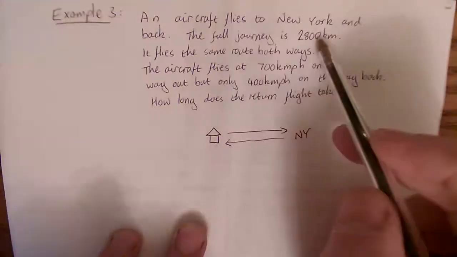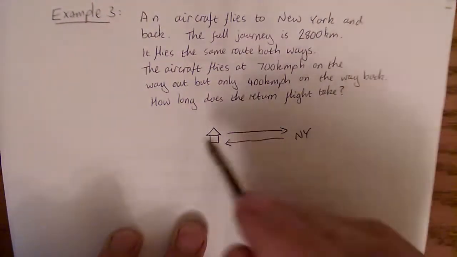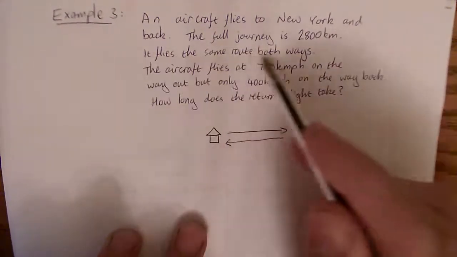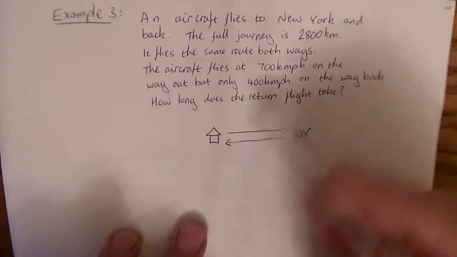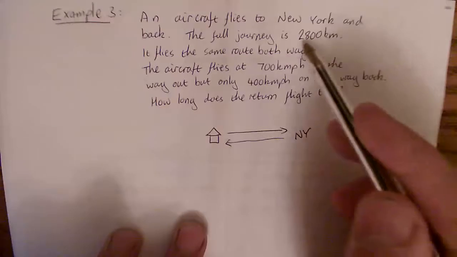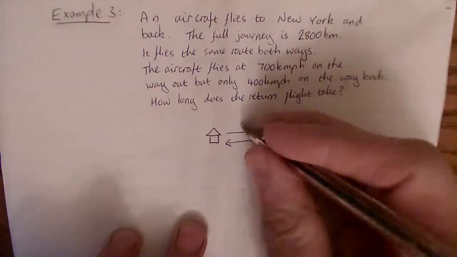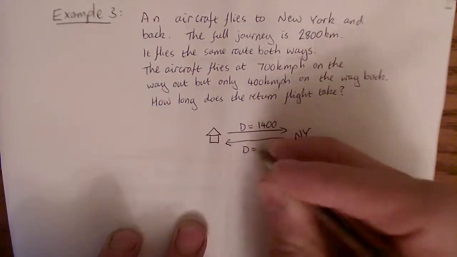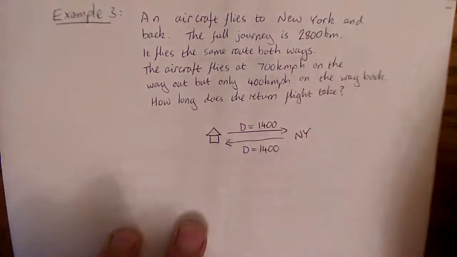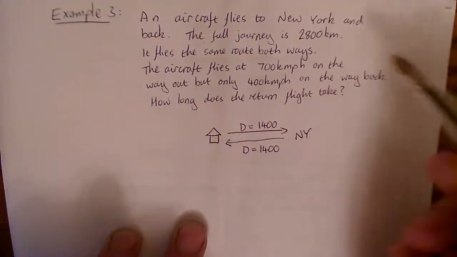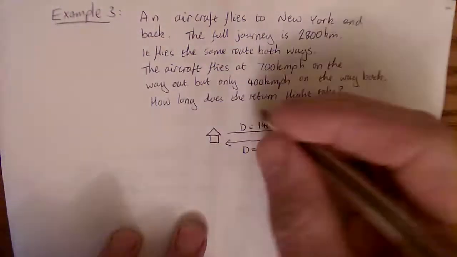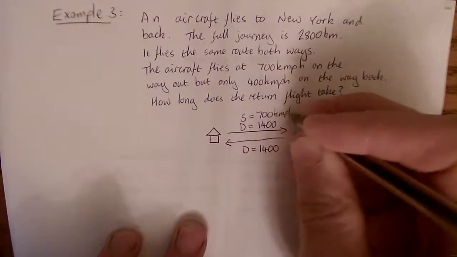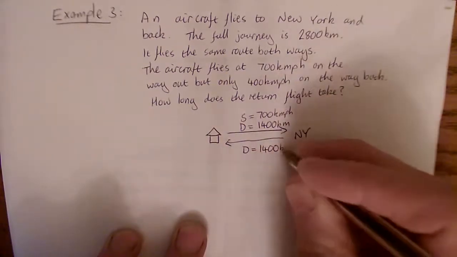The full journey is 2,800 kilometers. So going there and back again, it flies the same route both ways. Well, what does this tell us? This tells us that this distance plus this distance is 2,800, but these are the same. So if we do 2,800 divided by 2, it tells us our distance to New York is 1,400, and our distance back is also 1,400. The aircraft flies at 700 kilometers an hour, so our speed is 700 kmph. So I should put kilometers on here.